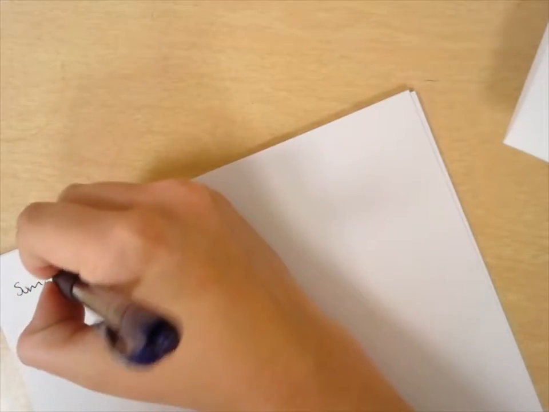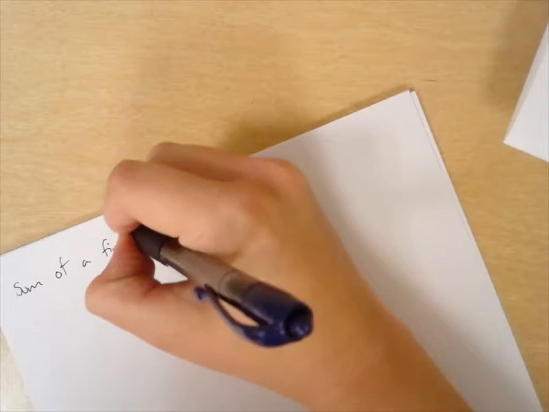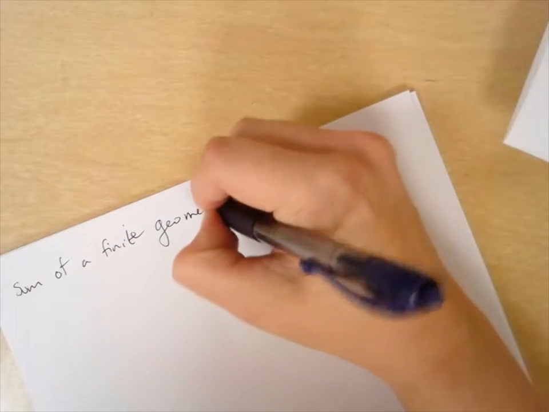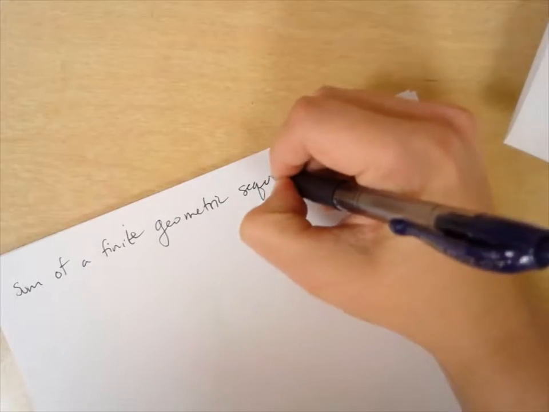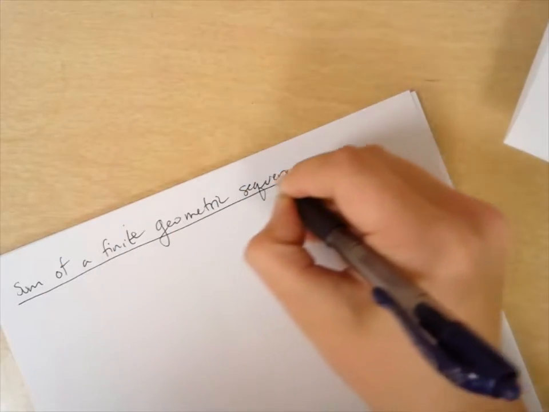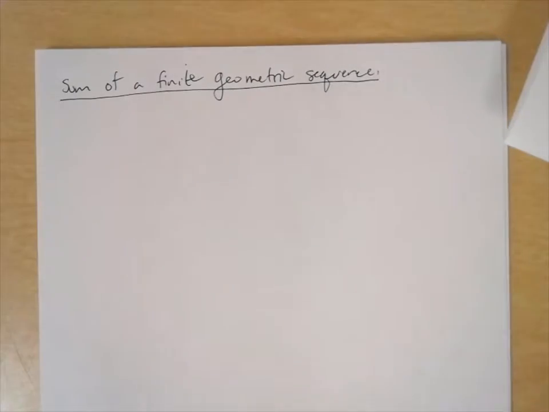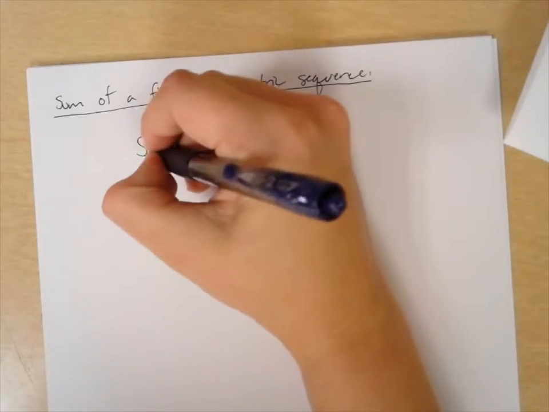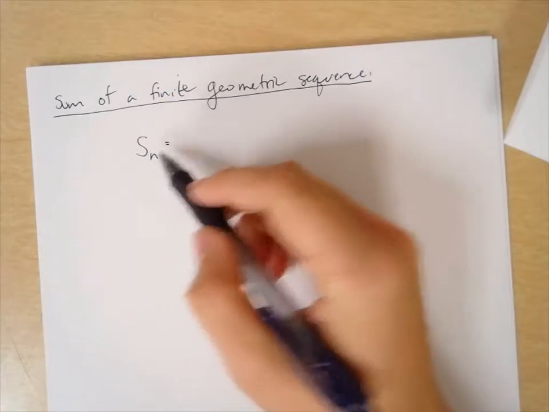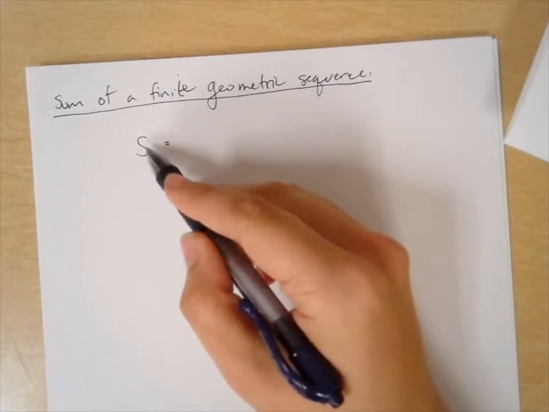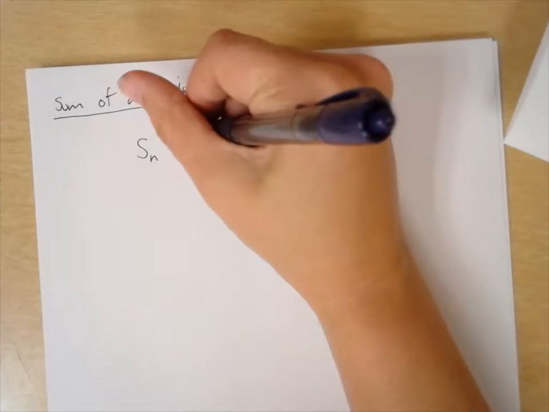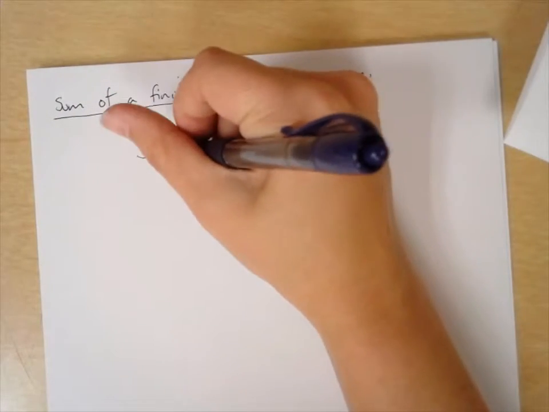So to begin, what we're going to do is talk about sums of finite geometric sequences. So the sum of a finite geometric sequence. Okay. And what we're going to do here is label this S sub n, right? Because we've talked before about how S sub n represents sums, and we're going to represent this two ways just so we can recognize it a couple of ways.